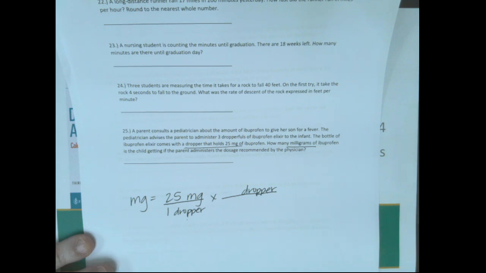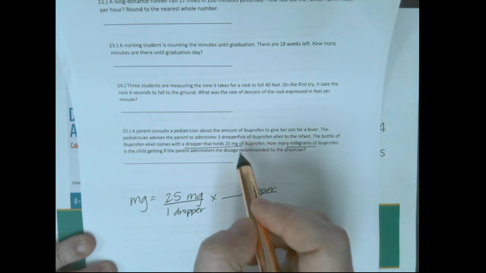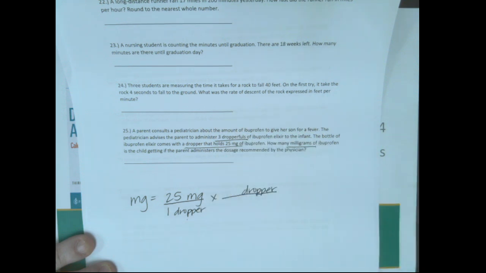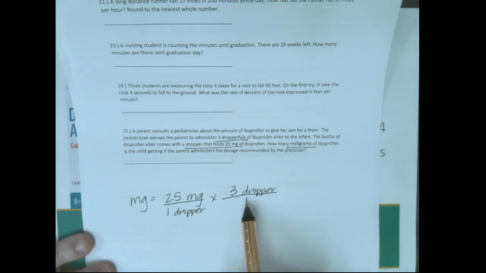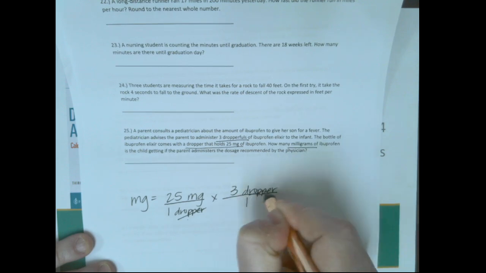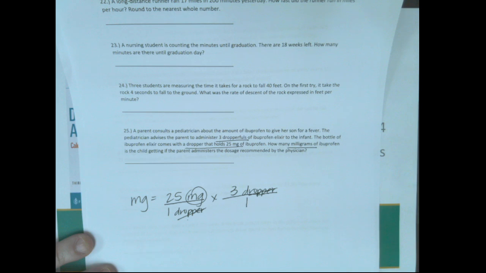What else does it tell us about dropper? The physician or pediatrician advises the parent to administer 3 droppers of ibuprofen. Now, what is that related to? Well, you could do a couple of different things. You could put it over 1 to hold the place because we're not changing the value of that. Or some might say 1 dose because we're looking for milligrams per dose and they recommend 3 droppers per dose. But I'm just going to put it over 1 for now. That cancels out the dropper and I'm left with milligrams on top.